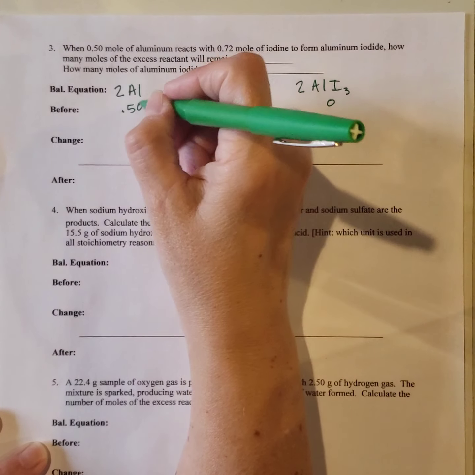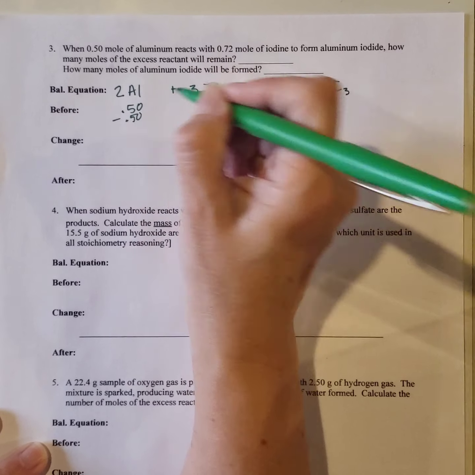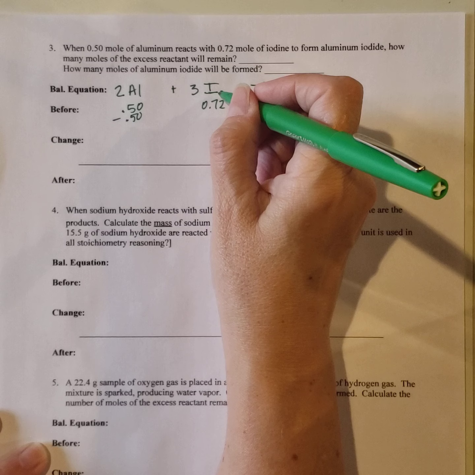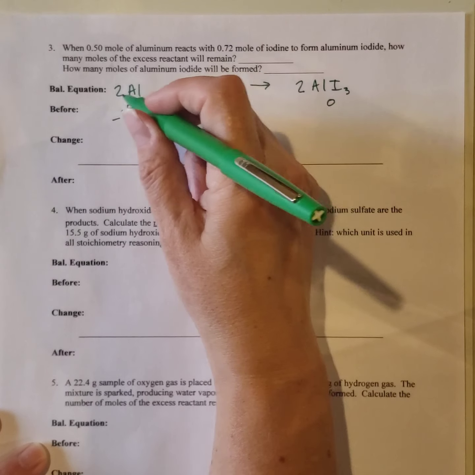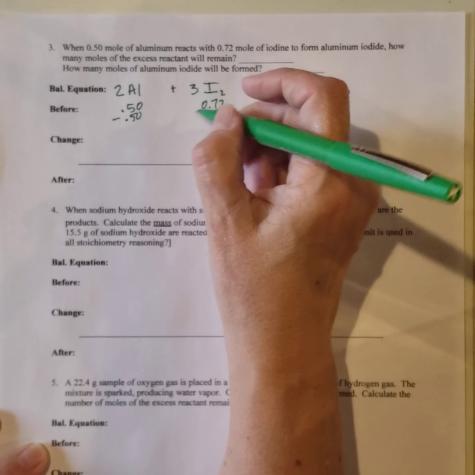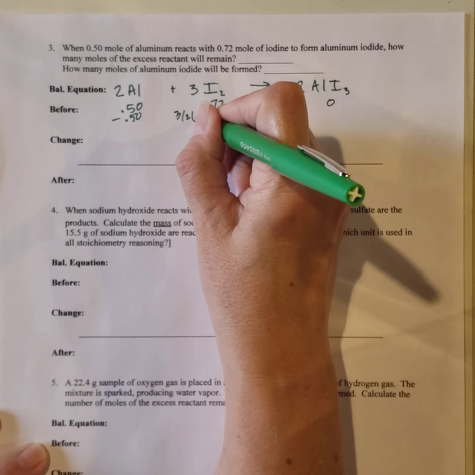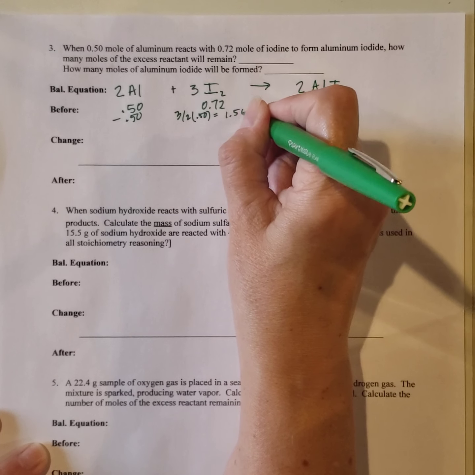So if I start with the aluminum and I say, all right, all the aluminum is going to get used up, I'll subtract 0.5. The iodine is 1.5 times greater. There's a 3:2 ratio of iodine to aluminum. So I would take 3/2, multiply it by 0.5, that would give me 1.5.